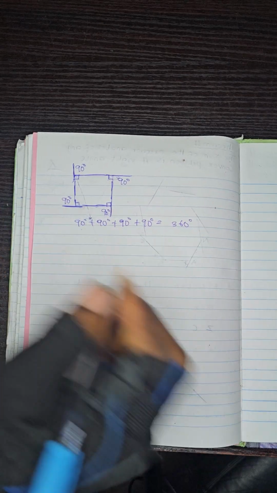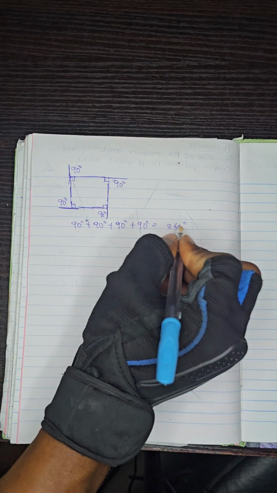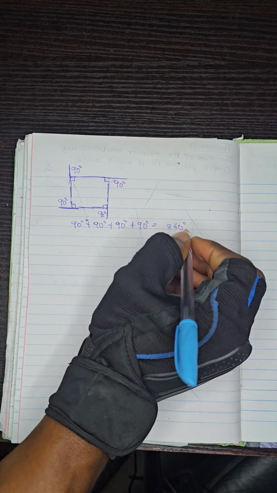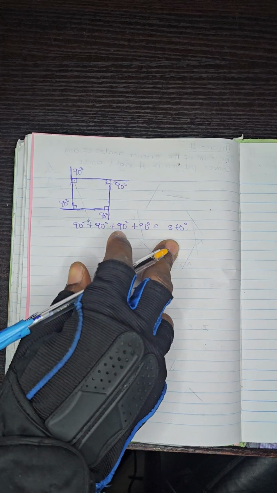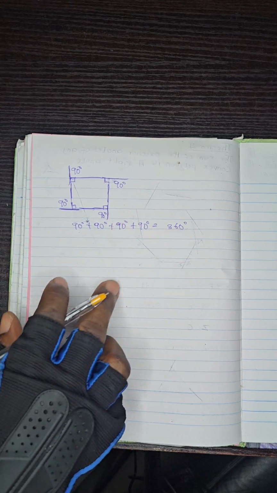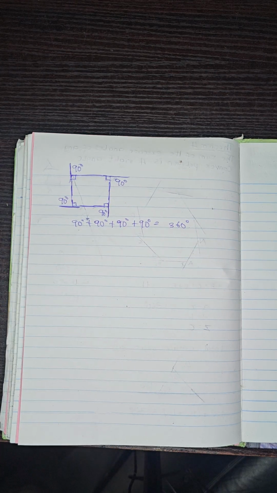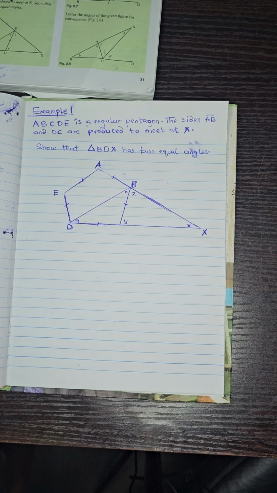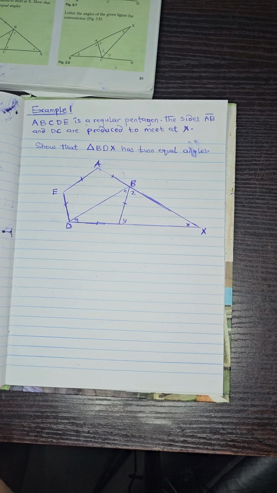So you can try as many polygons as possible. You see that you are still coming back to this 360 degrees. In that case, we'll be able to prove this one. Let's go to the first example of this chapter. So we are solving our first example for this chapter.